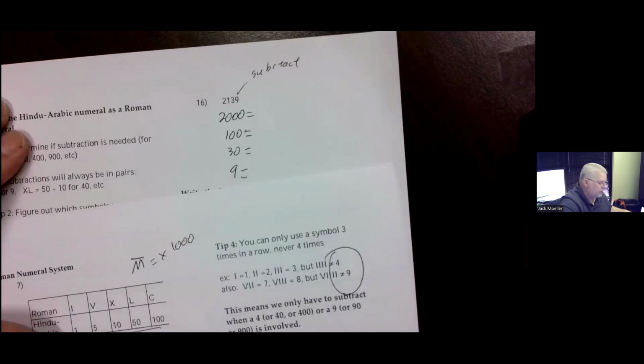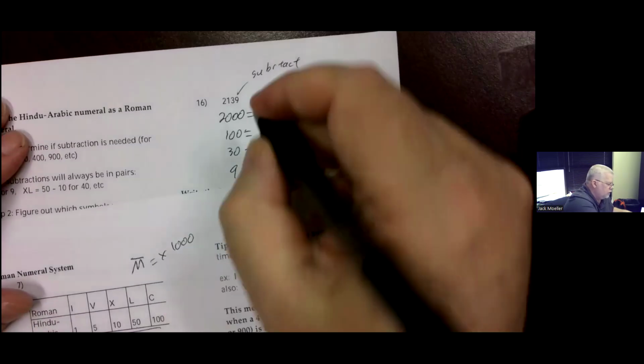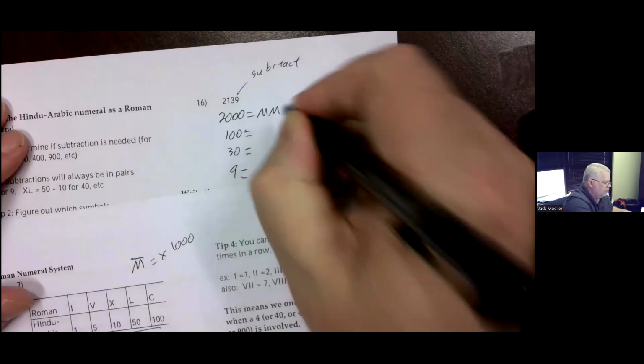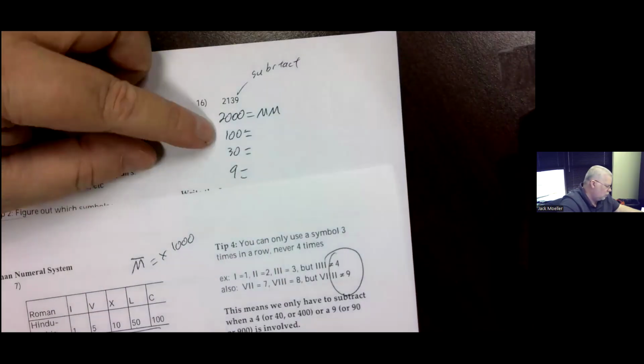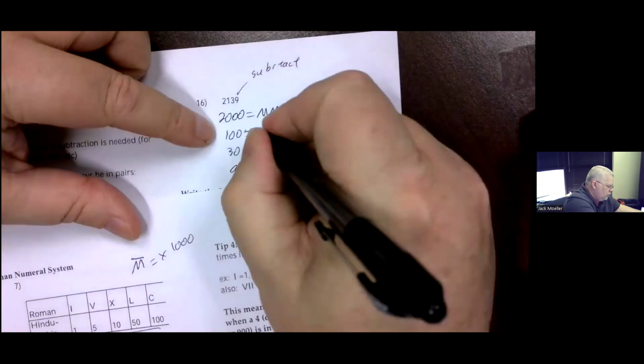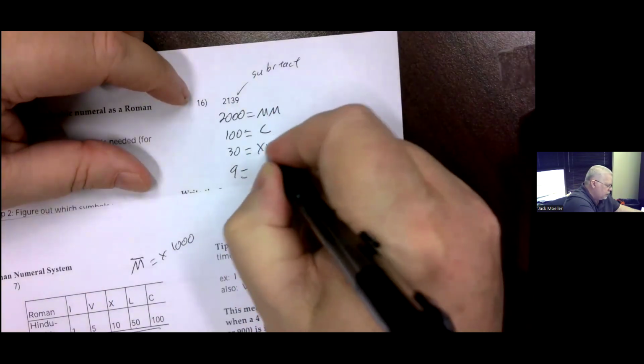So how do we get to 2,000? Well, 2,000, M is 1,000, so we need 2 of those. So that would be MM. 100 is a C, so we only need 1 of those. 30 is 3 tens, so X, X, X.